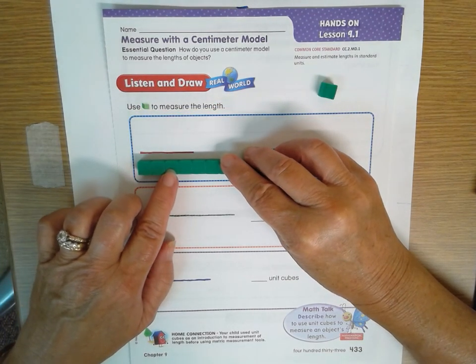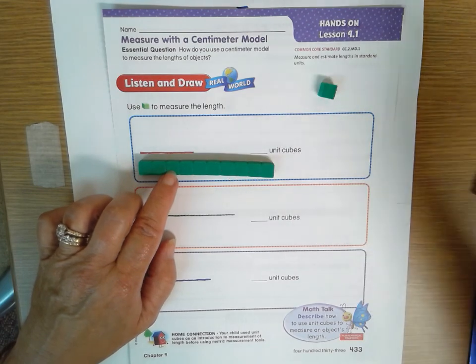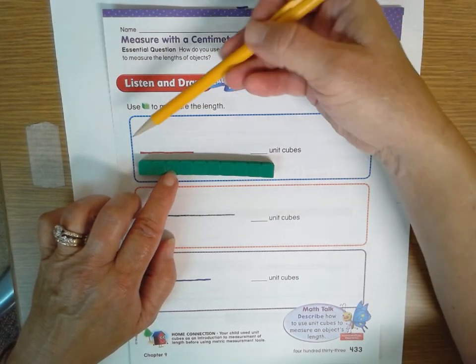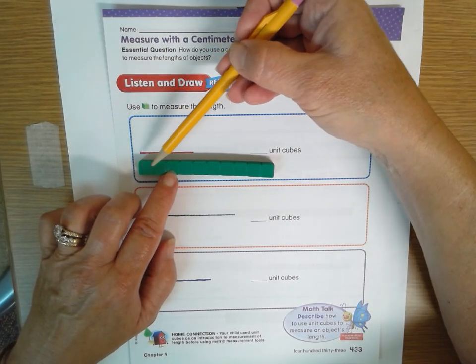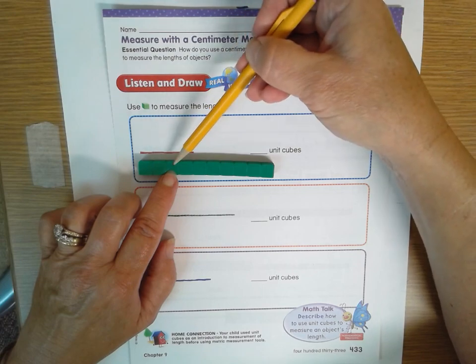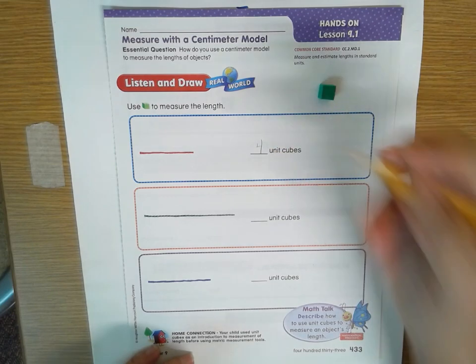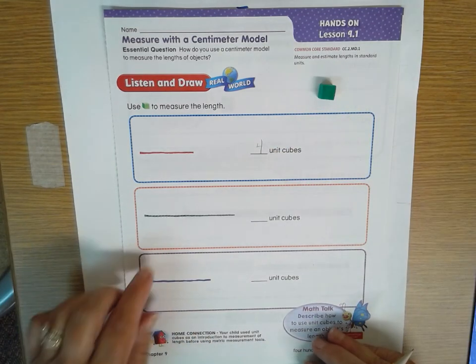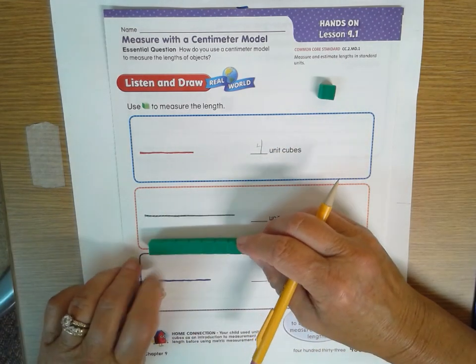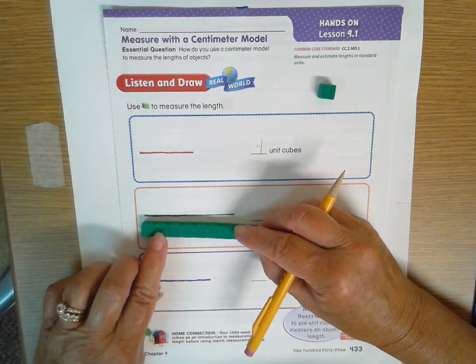Make sure you get it right on the end, right at the beginning, and then we'll count how many we've used. 1, 2, 3, 4. 4 unit cubes. Let's come down to the green yarn. We'll do the same thing. Get it right underneath it.